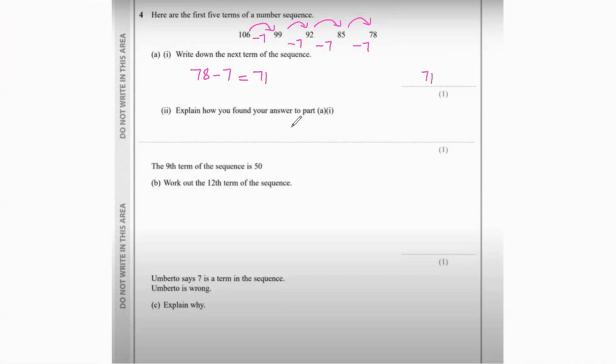Explain how you found your answer to part A1. We found the common difference.